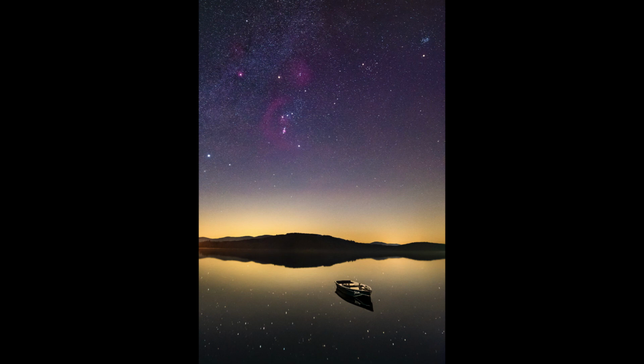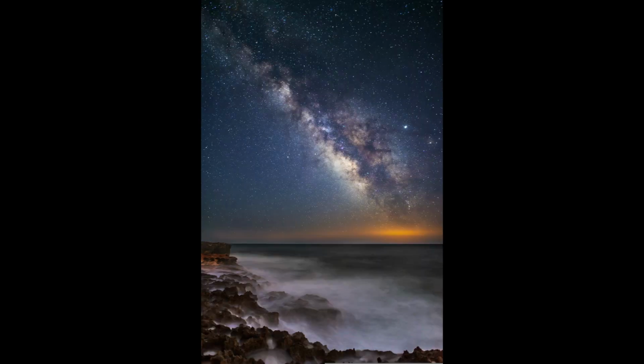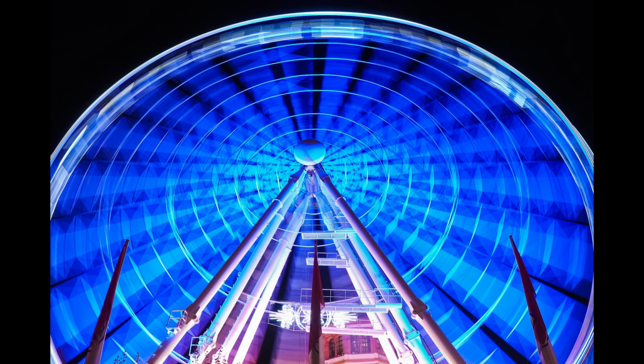4. Night sky with stars. A long exposure shot of the night sky using a slow shutter speed, e.g. 15-30 seconds, to capture star trails, showing the apparent movement of the stars across the sky. 5. Moving Ferris wheel. A fun fair or amusement park scene captured with a slower shutter speed, e.g. 1/4 to 1 second, to capture the spinning motion of a Ferris wheel, resulting in a circular motion blur.